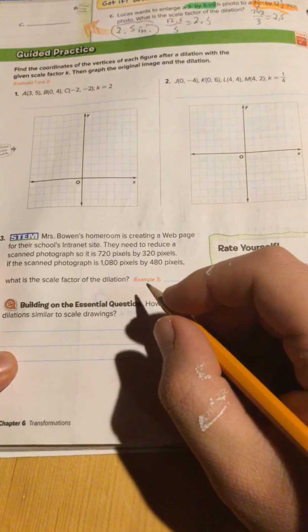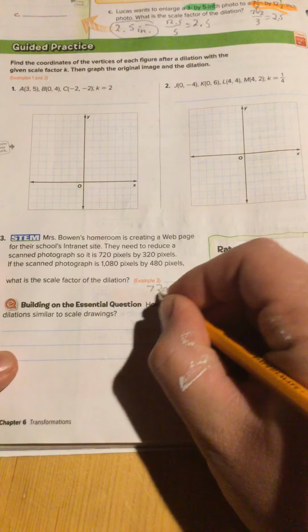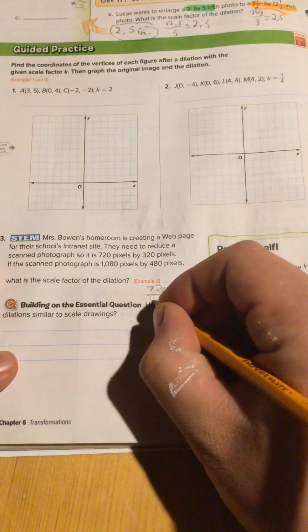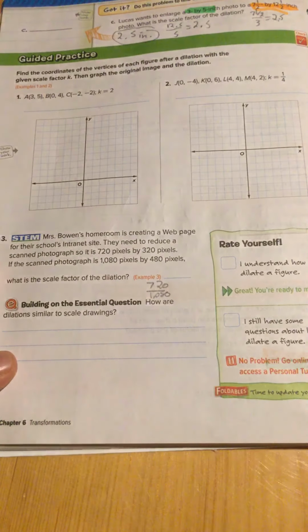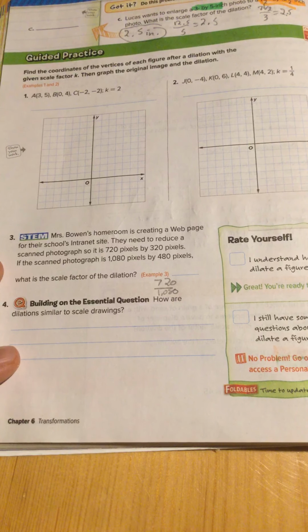All right, so anyway, original on bottom, new on top. So 720 is my new over 1080. Use a calculator for this, and you can use calculators on the test.